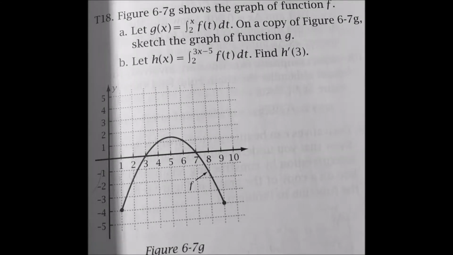Hello, and today this video assessment problem will be broken up into two parts. The first part will be showing how to find the g of x, the definite integral of x to 2 of f of t times dt. The second part will show you how to find the derivative of h of x.